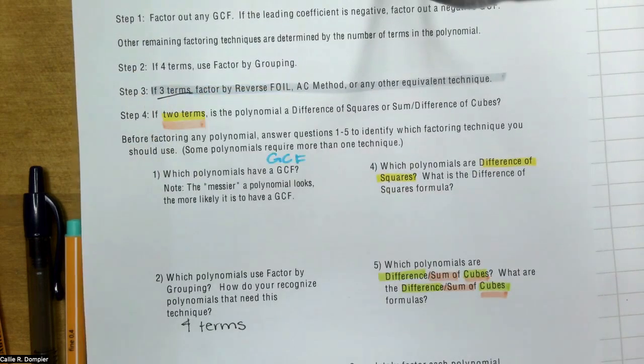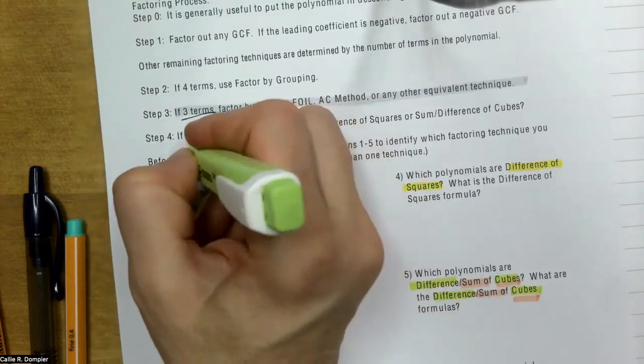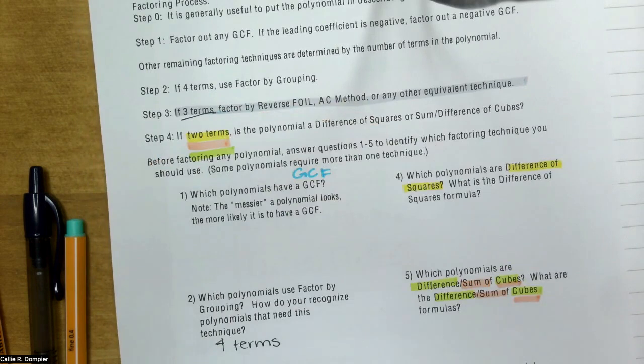If you have 2 terms, we're talking about formulas that you can use to solve the problem kind of simply. You're not doing as much math, you're doing more labeling and filling in the blanks, okay?